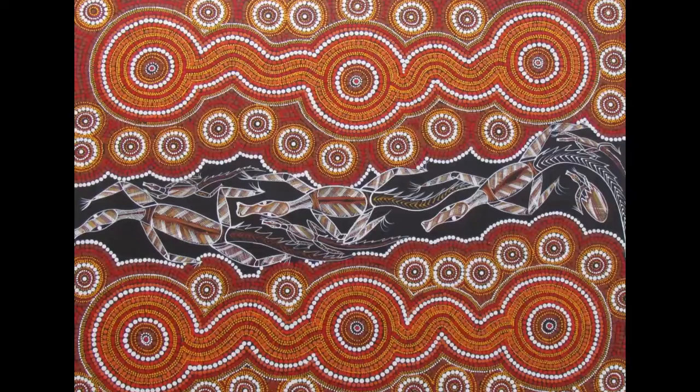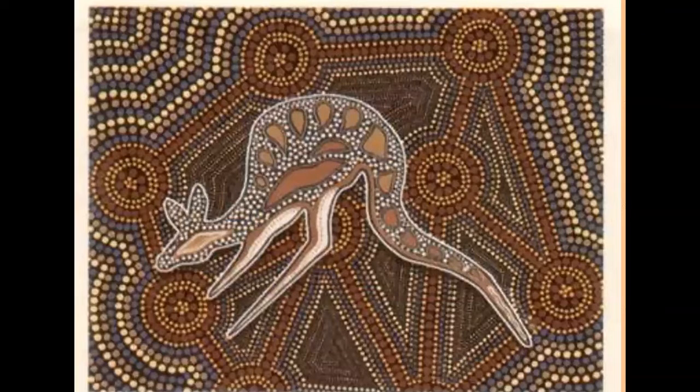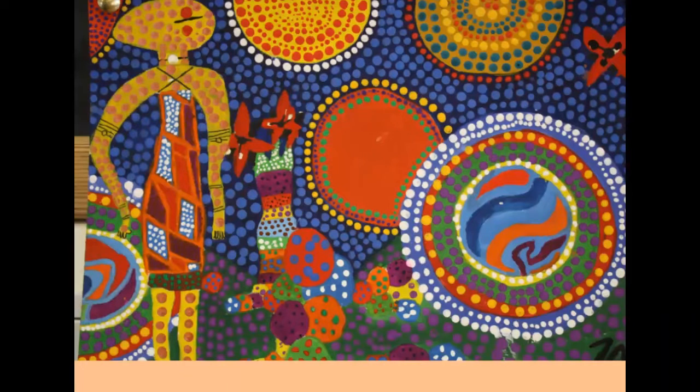Yes, this is the concentric circles I was talking about. Do you see how there are lots of circles that almost run into each other? That's one technique you can use if you're not sure what to do with your background. I love this one. There's some lizards. What's in this page? What do you see? Kangaroo, yes. This one has a human drawn in it, which is interesting. And then you see more of those concentric circles.